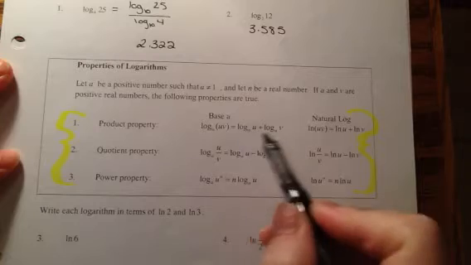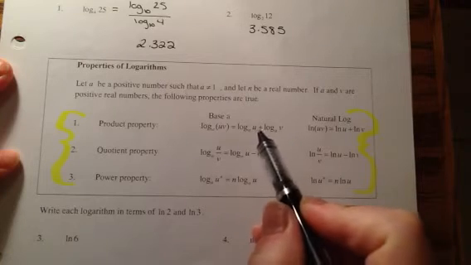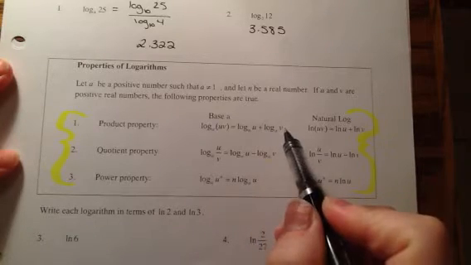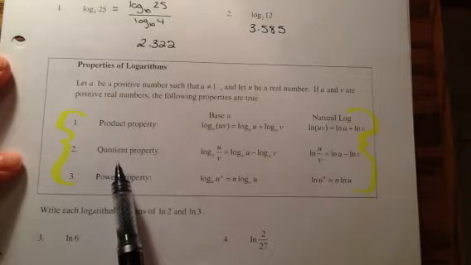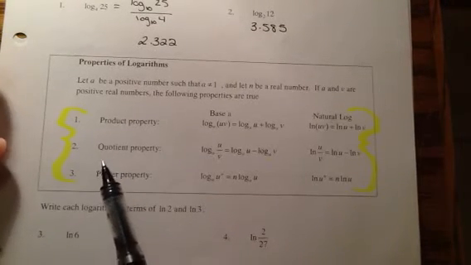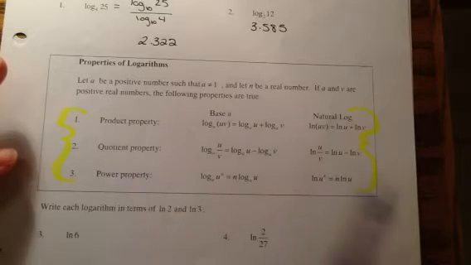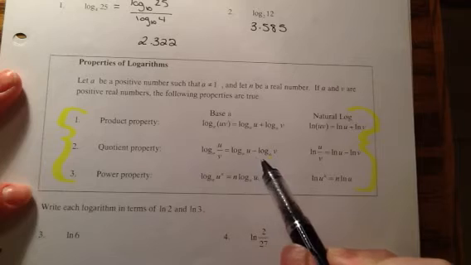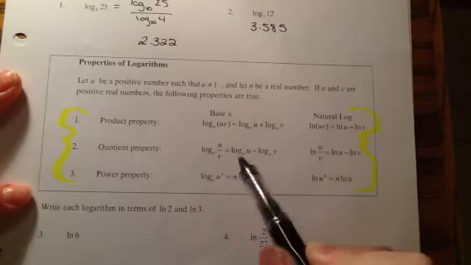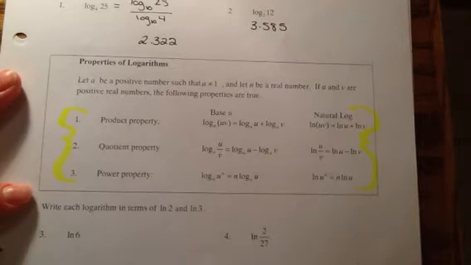If you have two logs with the same base and they're added together, then you can go backwards and you can multiply the u and the v together. The quotient rule is very similar. Quotient means to divide. Divide makes things smaller, which means if you're dividing, you're really going to subtract. So if you're dividing two things, you really can subtract them. And you can also go backwards. If you have two things subtracted, you can go back and divide them.